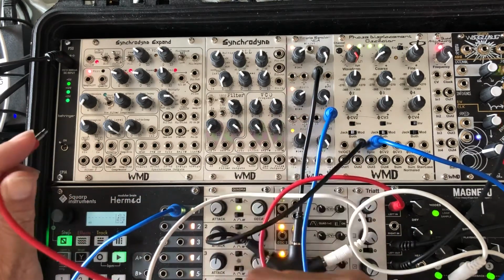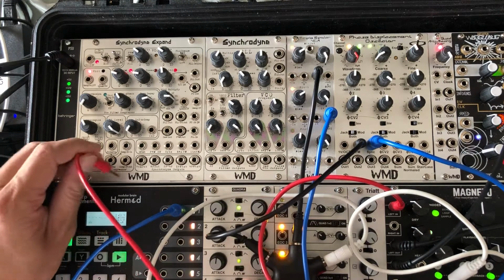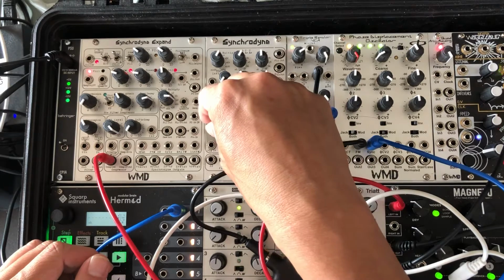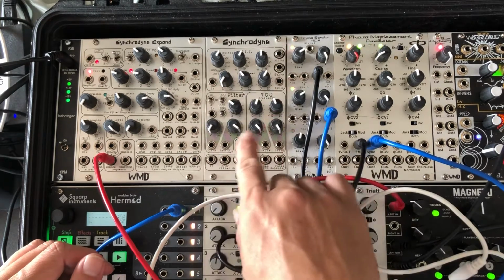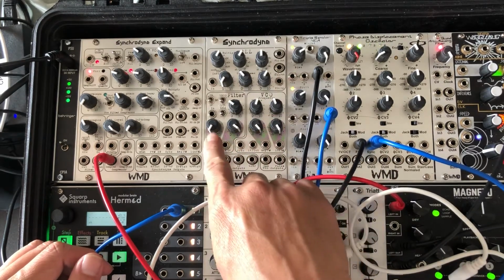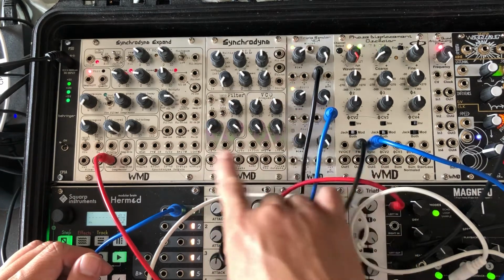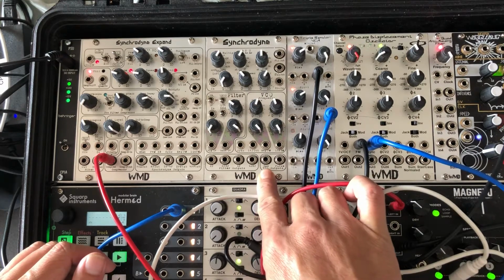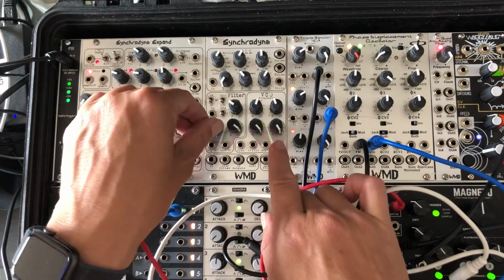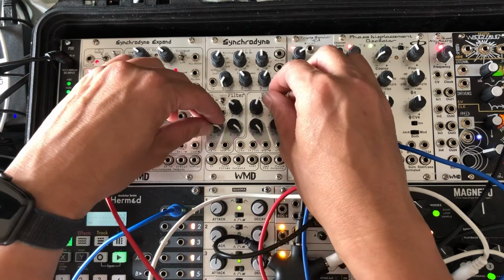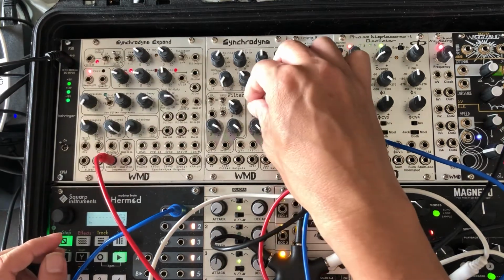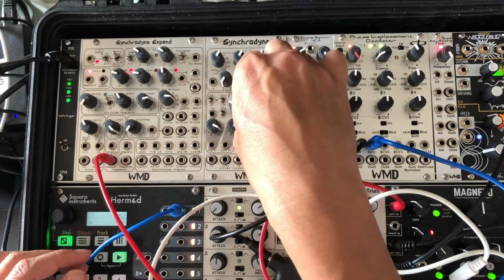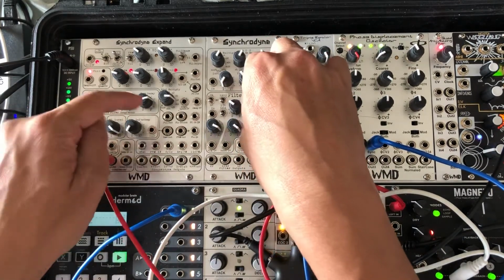I'll plug the output from the mixer into the compressor, and if you turn this knob, which is the volume knob for the signal going into the VCA, so if nothing's plugged in here, then you'll be using the SAW output from VCO1. So I've turned that up. That's just the SAW output from VCO1 going into the mixer and then to the compressor.